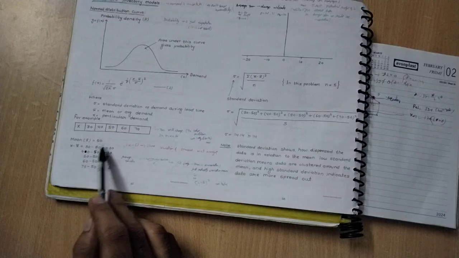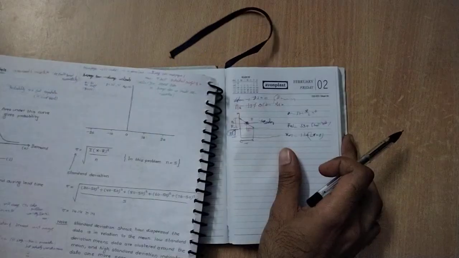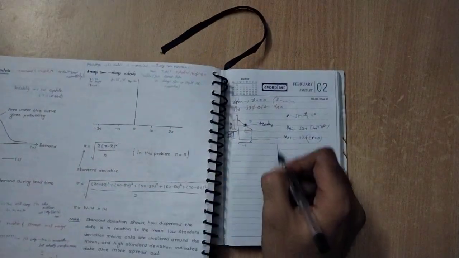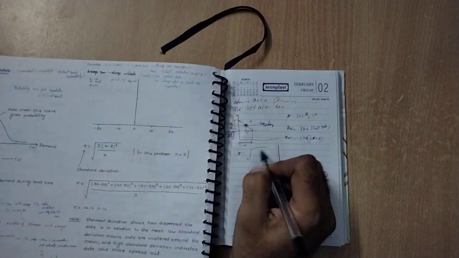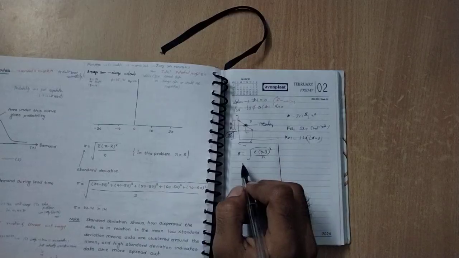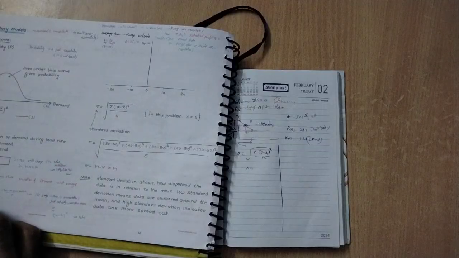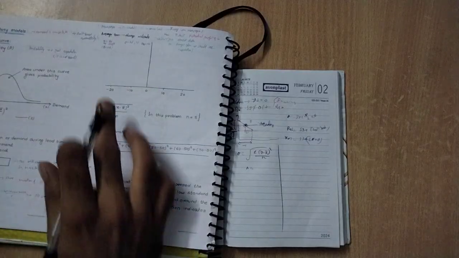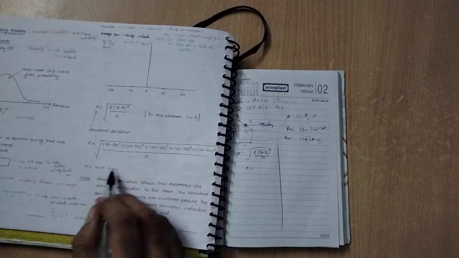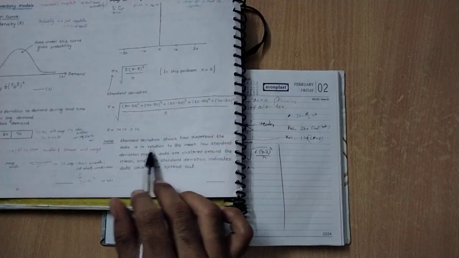So x bar is 50 and these are the extra values. What is the standard deviation? Sigma equal to root of sigma of x minus x bar whole squared divided by n, where n is the number of values given. So we can calculate the standard deviation, and it shows how dispersed the data is in relation to the mean.